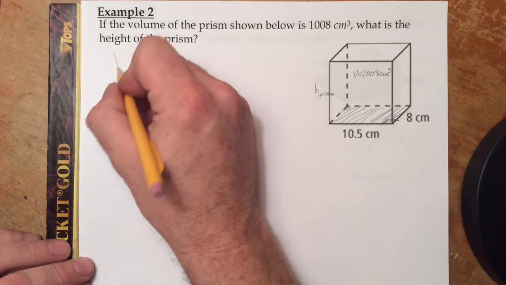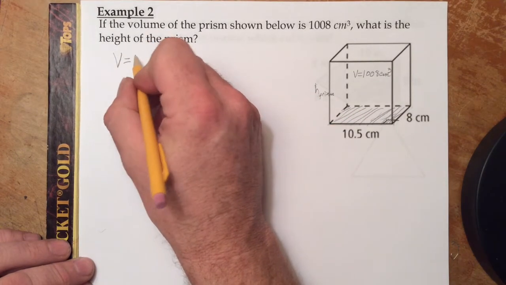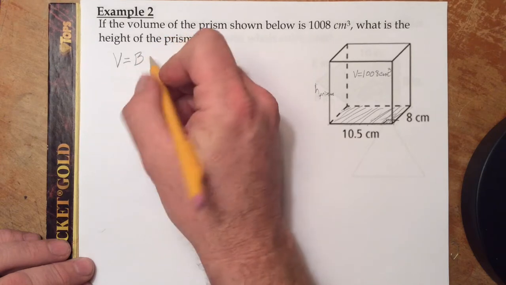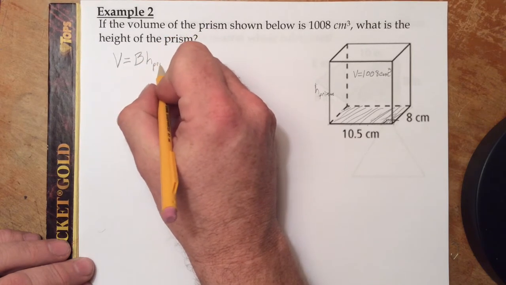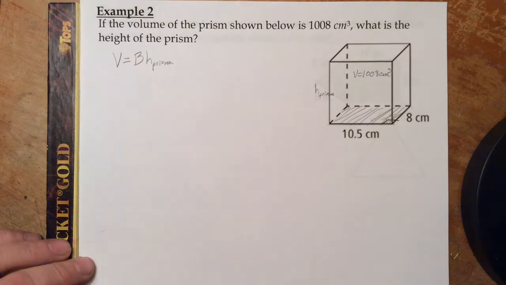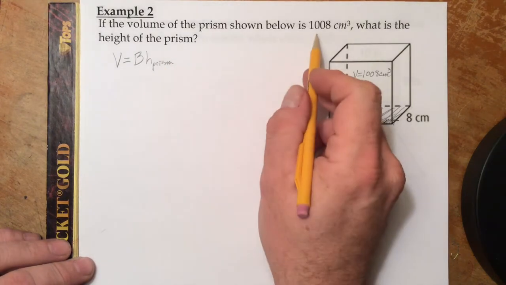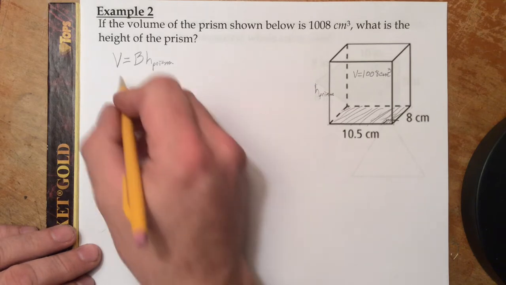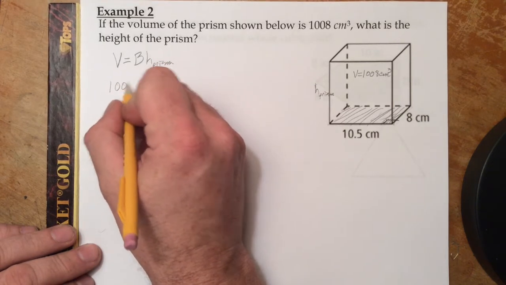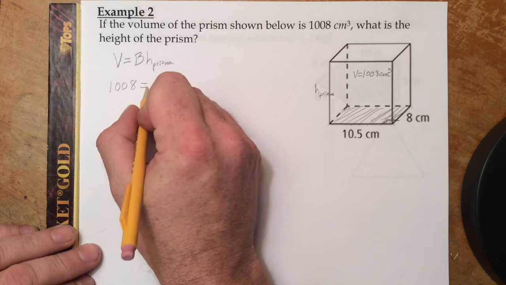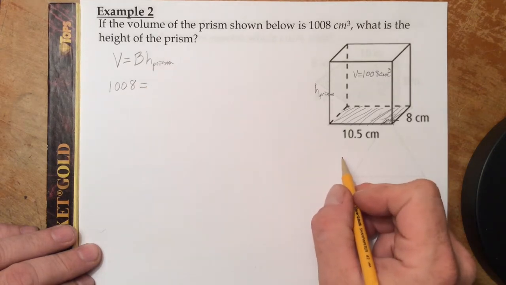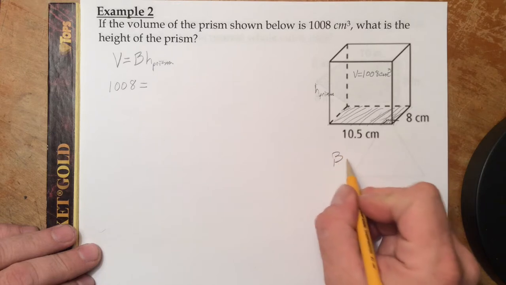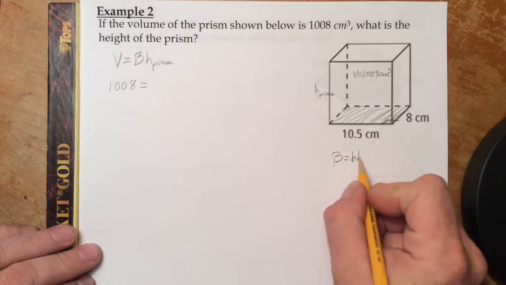Starting off with the volume formula of a prism, we have V equals the area of the base face times the height of the prism. And they give us the volume, which is 1,008, so we substitute that in. Equals big B, or capital B, which is base times height.